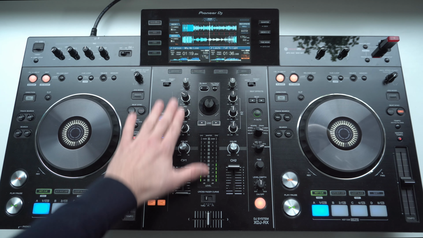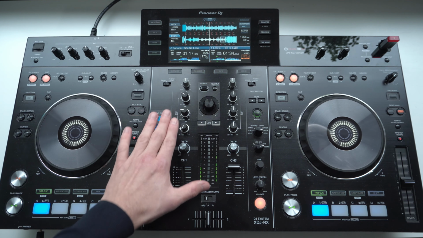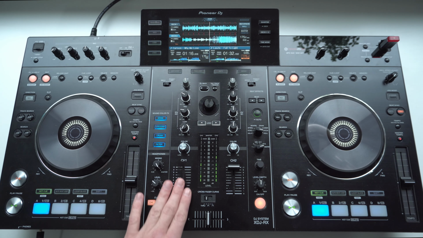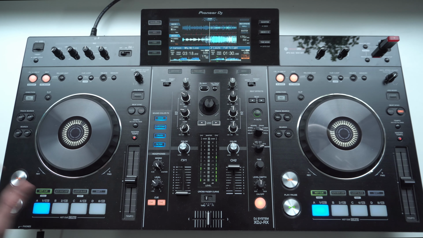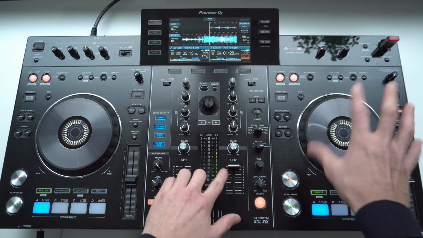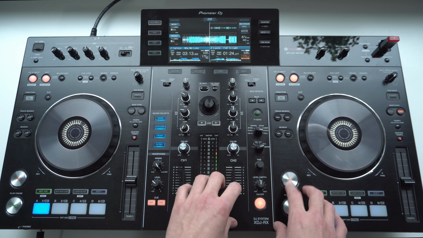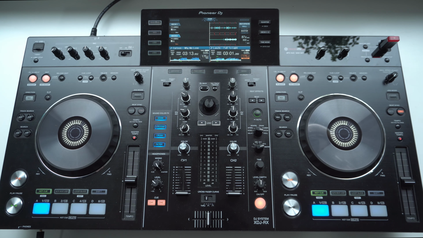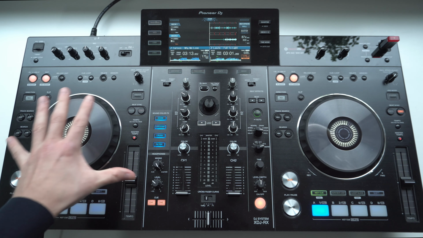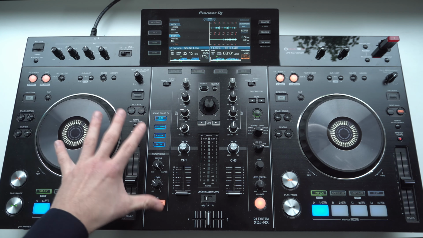So as you can hear, this song is now different. This song is down, the fader is down, so I can stop it. And still this song is playing. So let's stop this one too. So what was going on here is I was playing the song on this player.